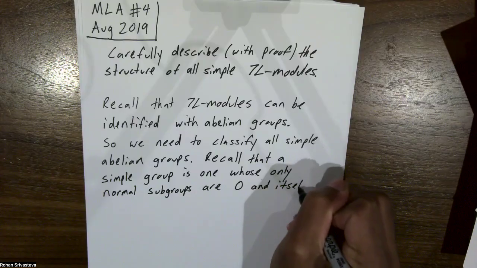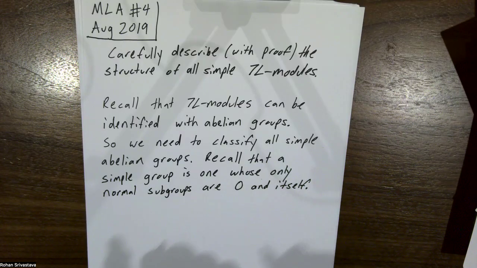So just 0, denoting the identity, the trivial subgroup, and the improper subgroup, itself.